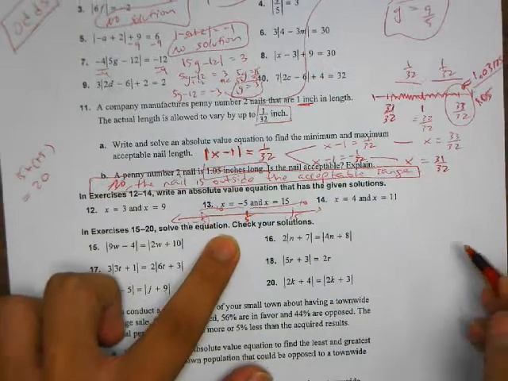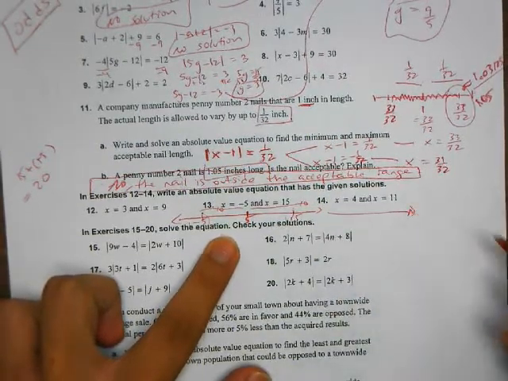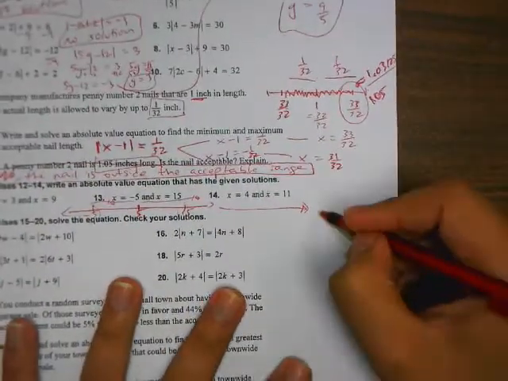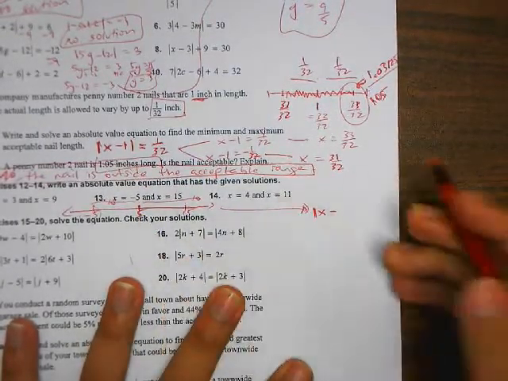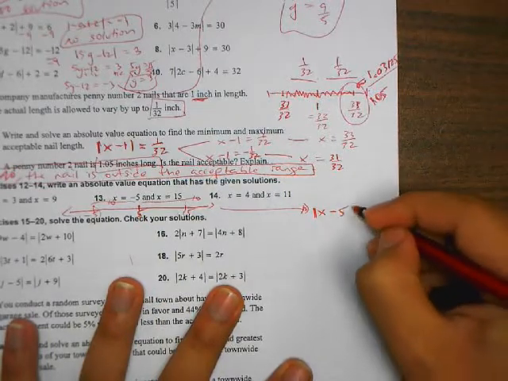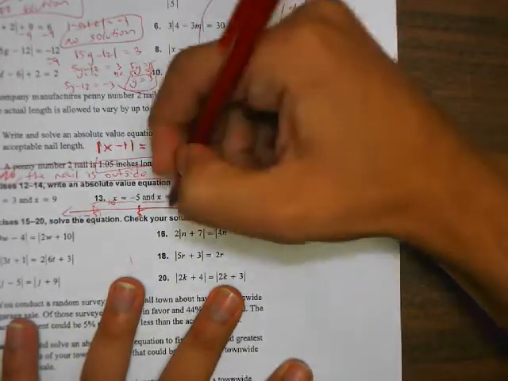So when you go to write your absolute value equation, it's x minus whatever number's in the middle, which is 5, equals, and then the distance that you went out in each direction, which is 10.